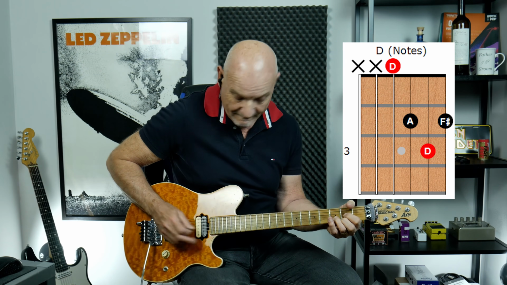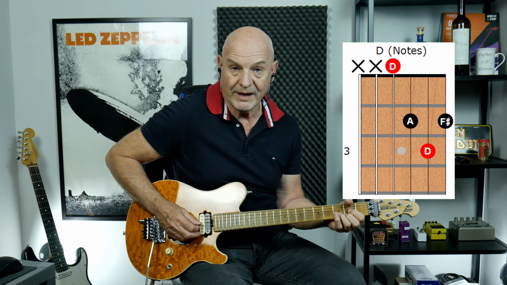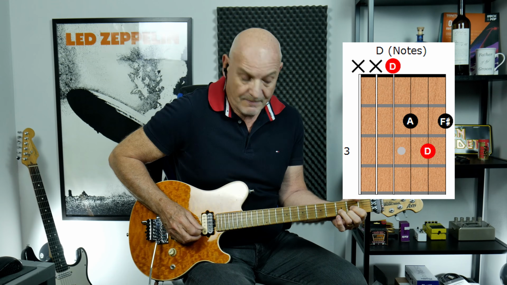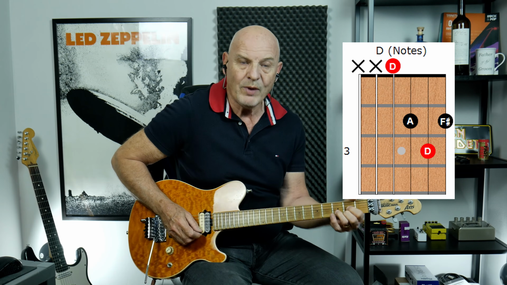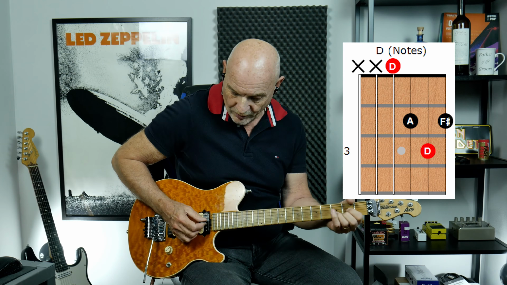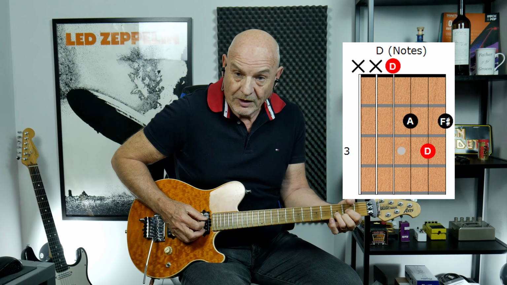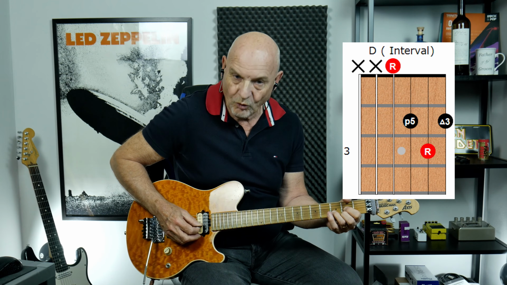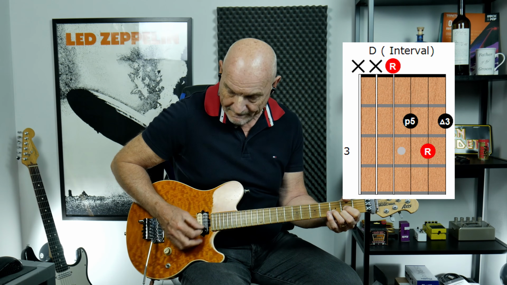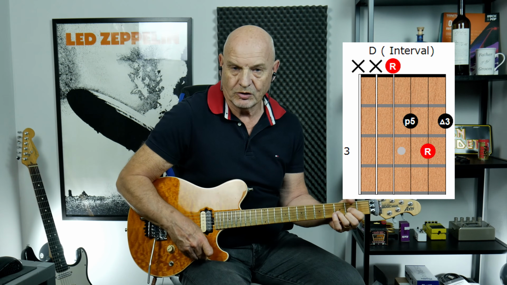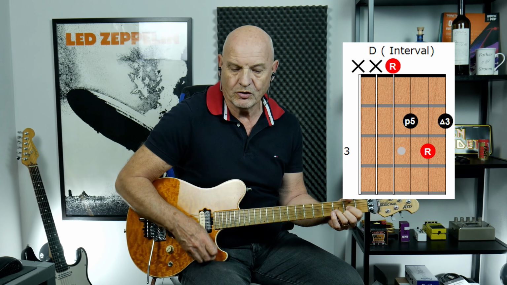We have the D, we have the A, which is the 5th, we have another D, and we have the F sharp, which is the 3rd. So 1, 5, 1, 3. That gives us our D chord triad, the D major chord triad.